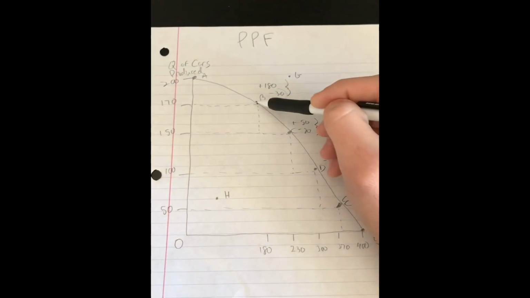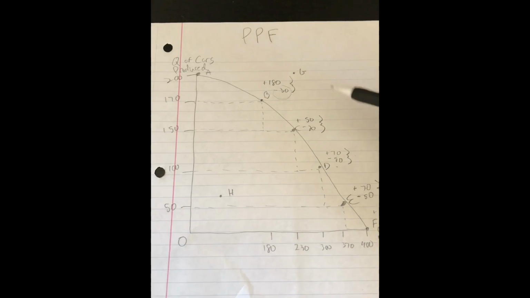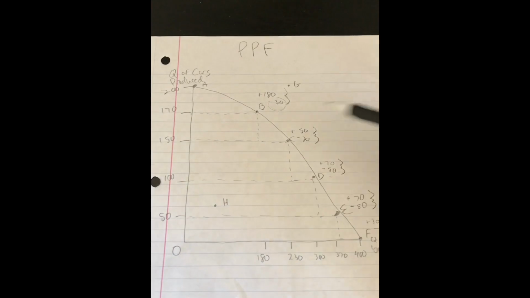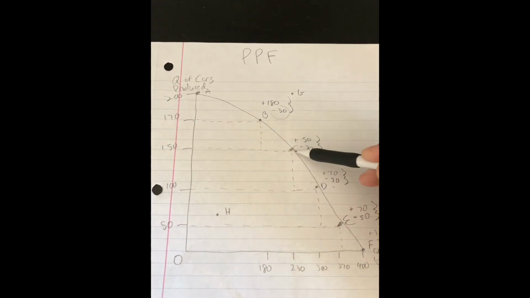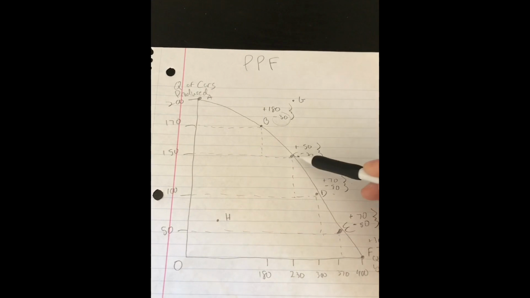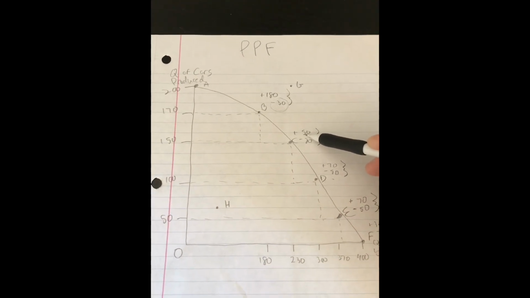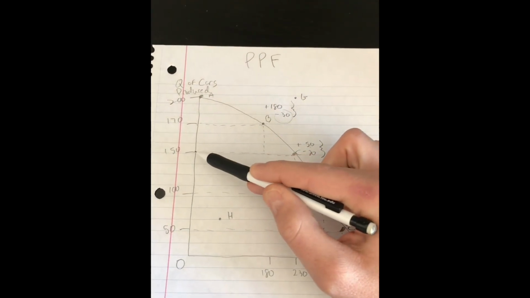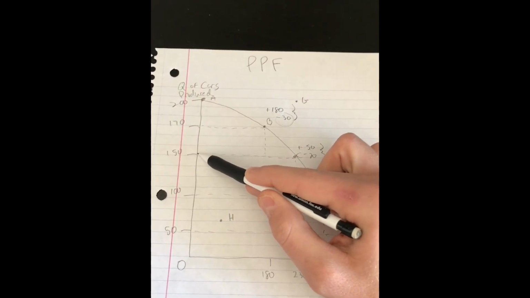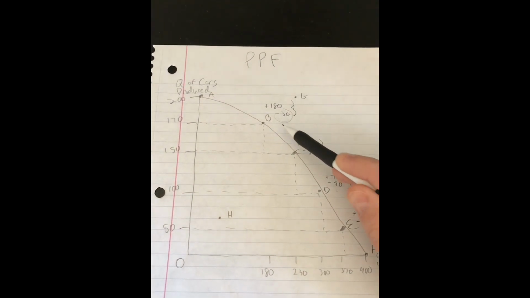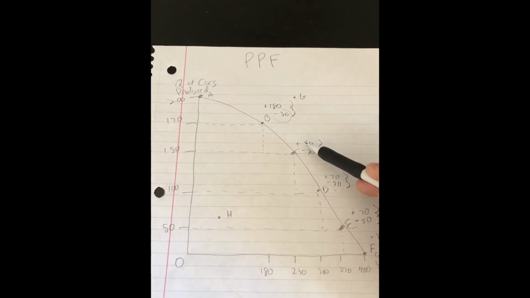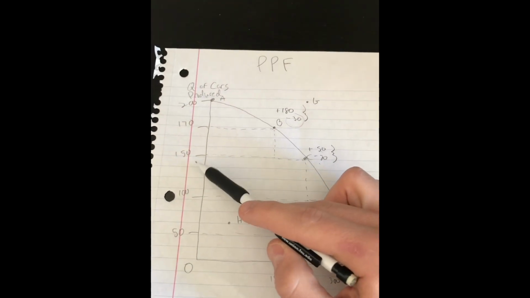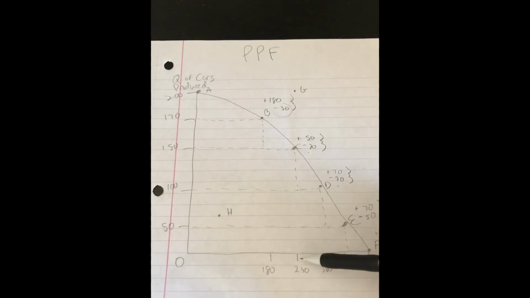So now at this point, you can create 170 vehicles and 180 units of bread. Let's say you wanted to create more bread. Well, then we just simply go down to the next point here. So in order to produce 50 more units of bread, you now have 230 units of bread. However, you drop down to 150 units of vehicles produced. So your opportunity cost to create 50 more units of bread is 20 vehicles. So now you're able to produce 150 units of vehicles and 230 units of bread.